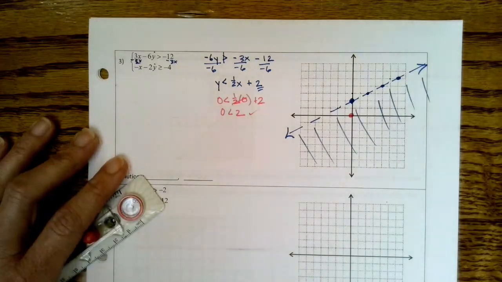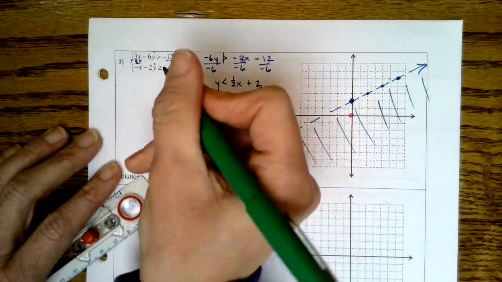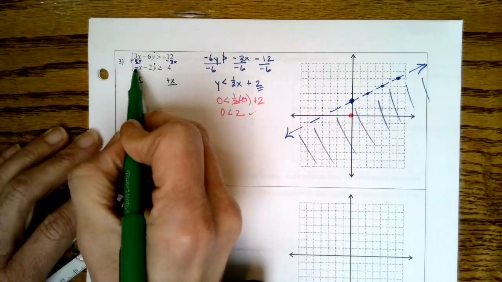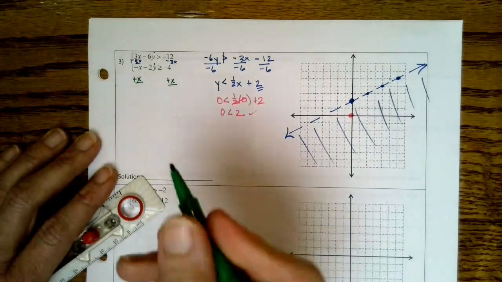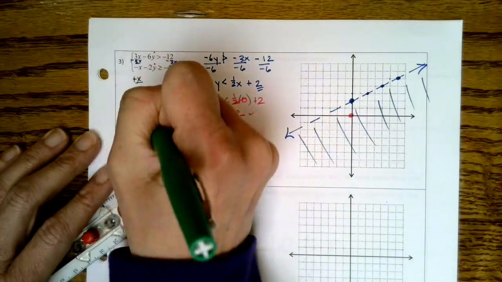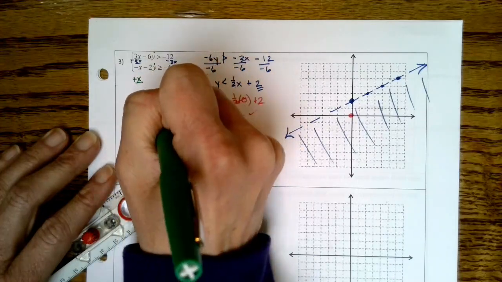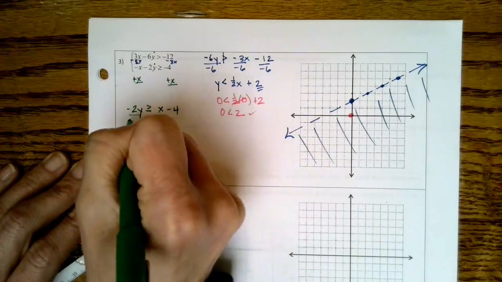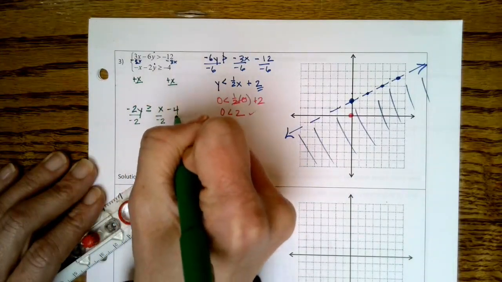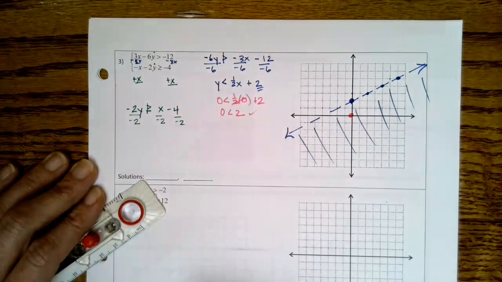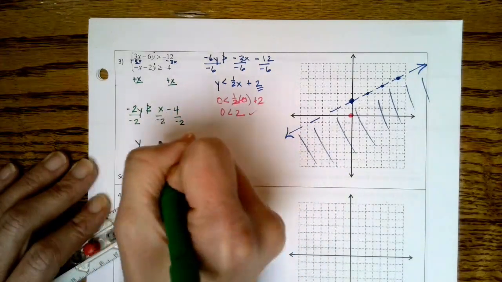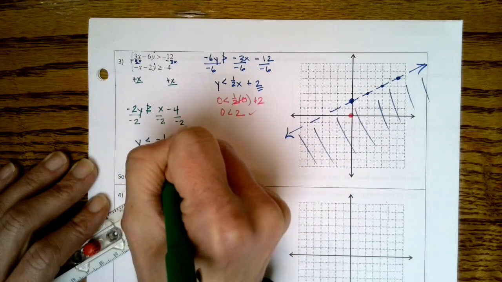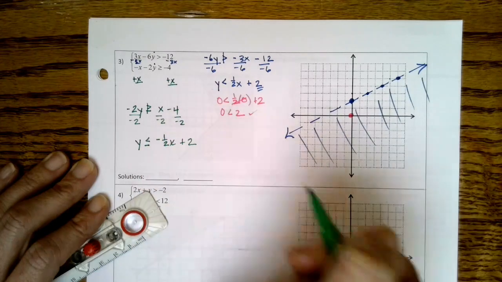Alright, so we'll do our next one, solving for y. We'll go ahead and add x to each side. We're adding x because that's already negative. That property of equality will cancel it out, leaving me with negative 2y is greater than or equal to positive x minus 4. Isolate y. I'm going to divide everything by negative 2. Of course, that will switch my sign because it's negative. So y is going to be less than or equal to negative 1/2 x plus 2.